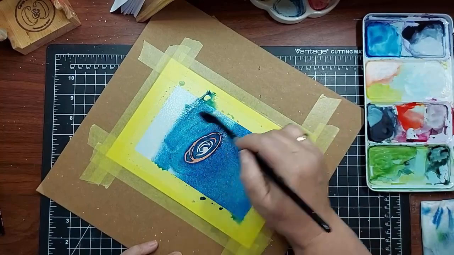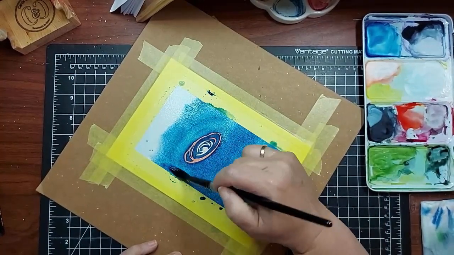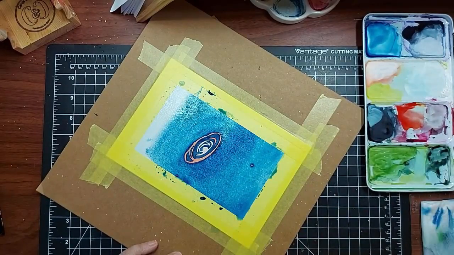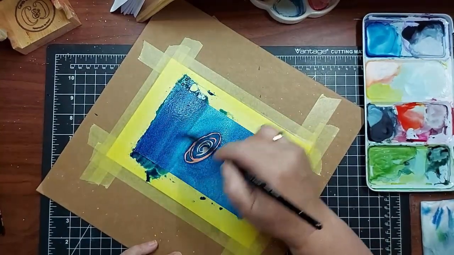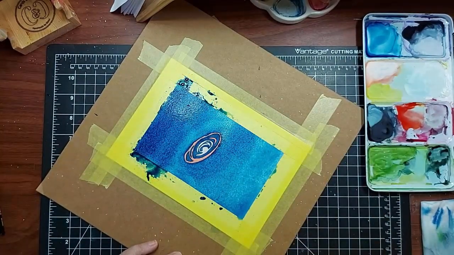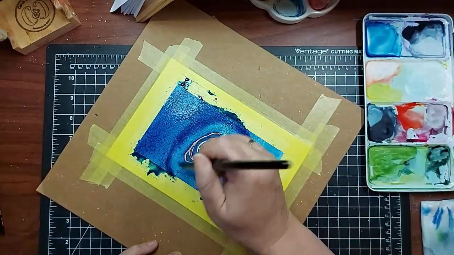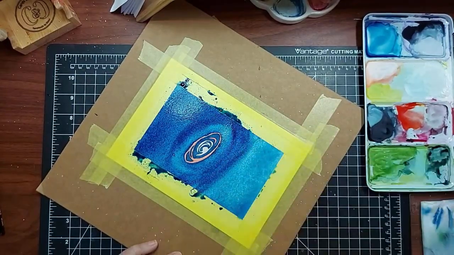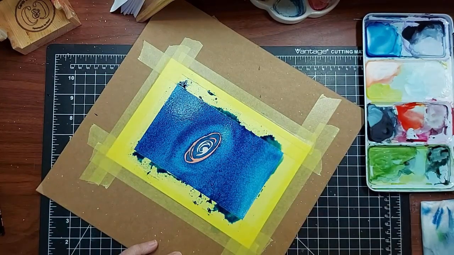I'm just getting pigment on the paper. Try maybe to get rid of some of those. Like that. And then we can really start deepening up everything around here.